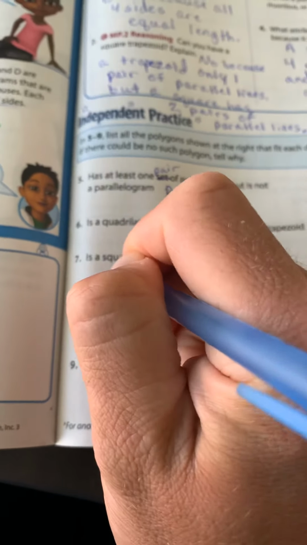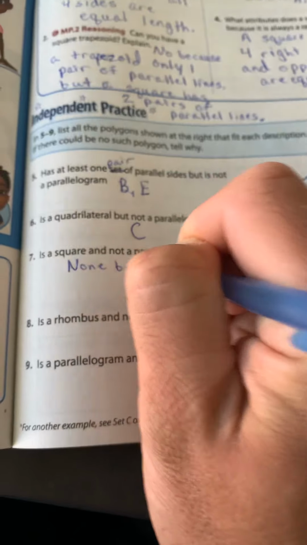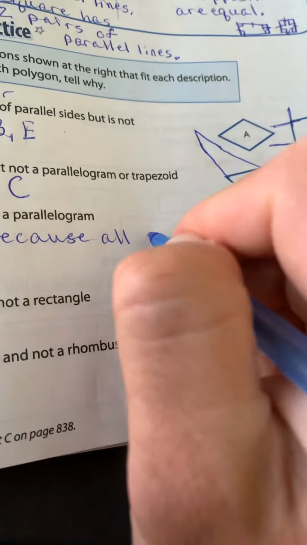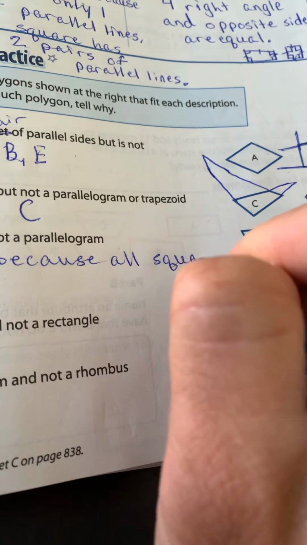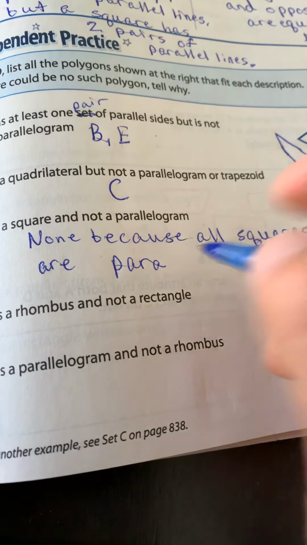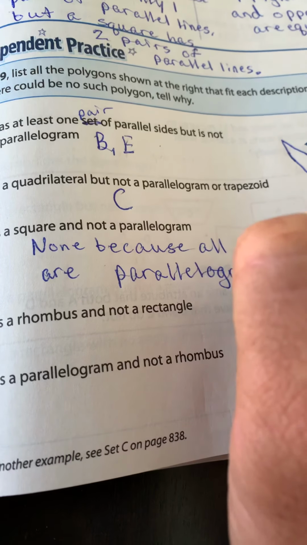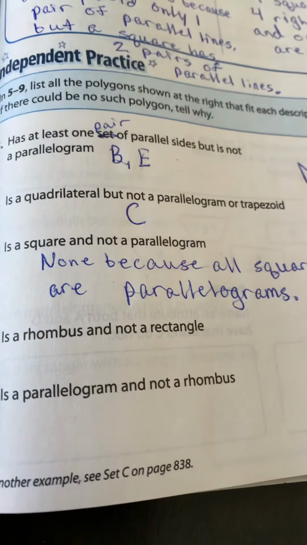All right? If there's no such polygon, tell why. None, because, why? Beezy, all squares are parallelograms. Good, Beezy. Good job, Bees.